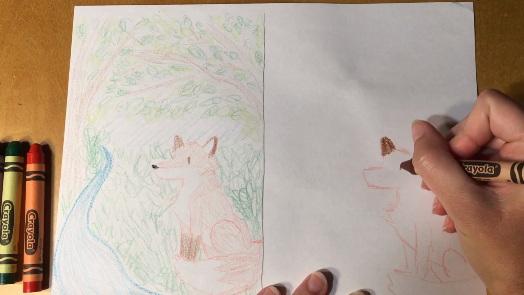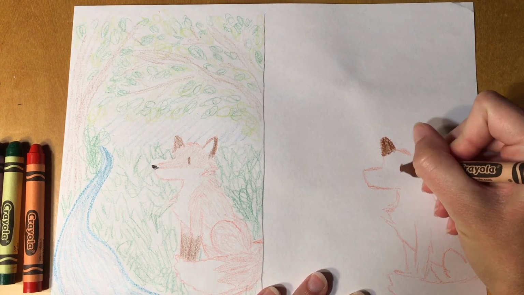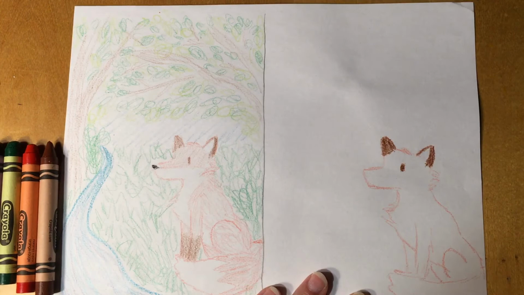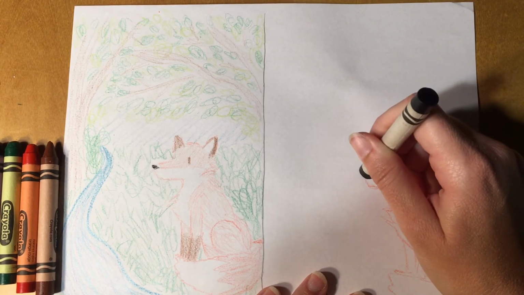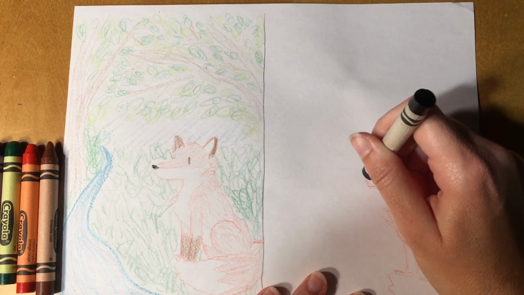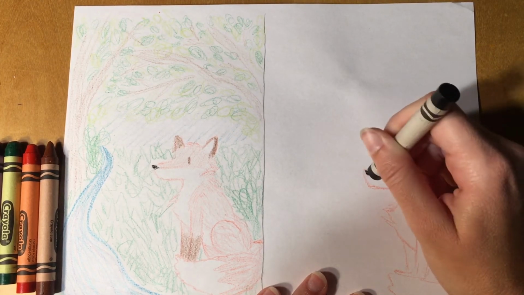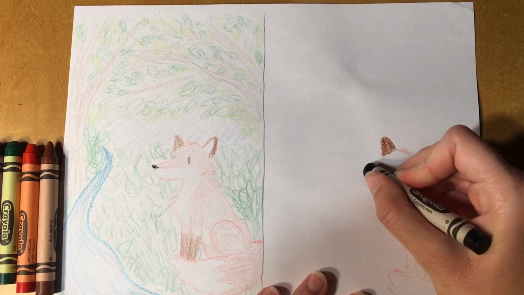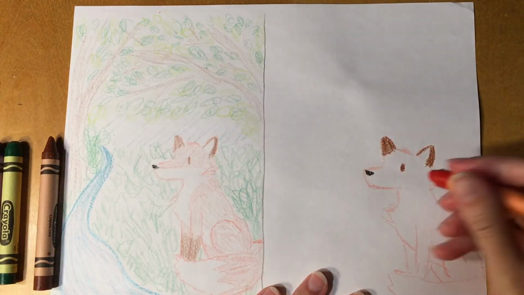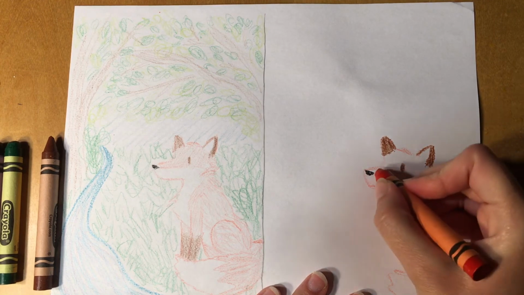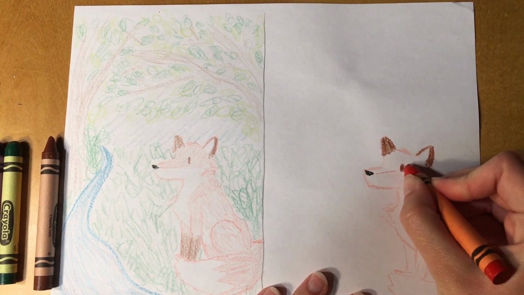Put a little eye right here. And get that nice black nose. Get that red orange, give it a nice dark value.